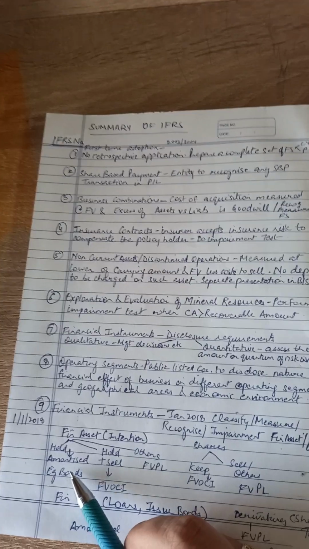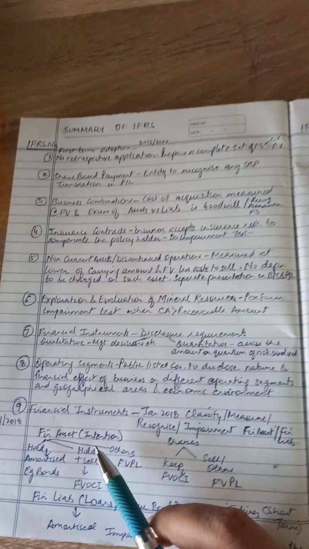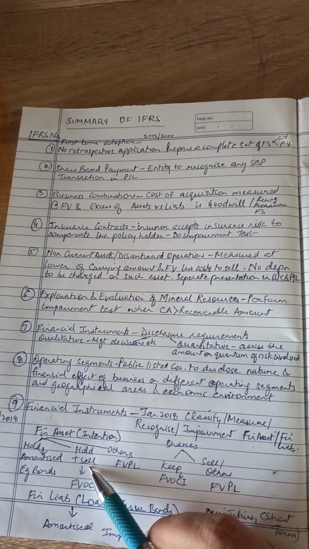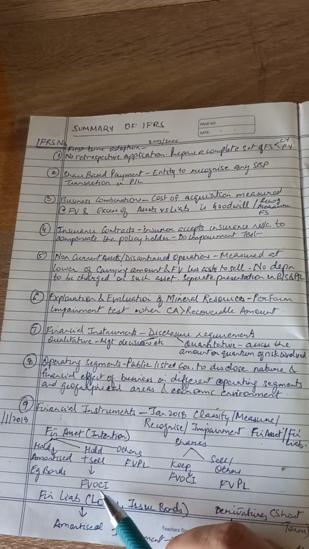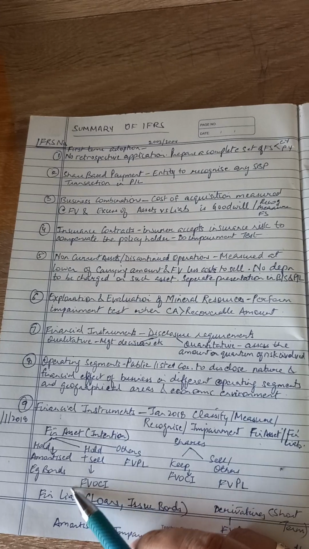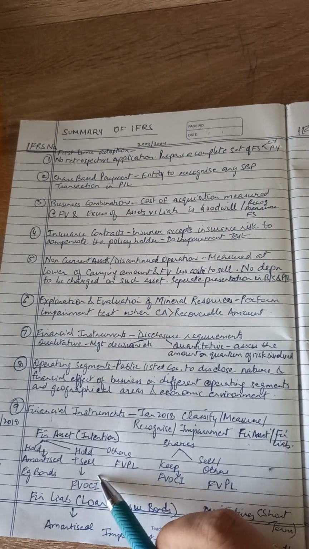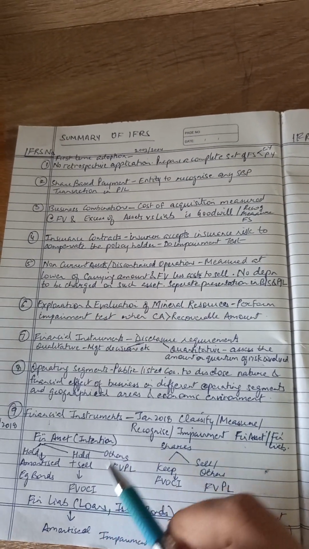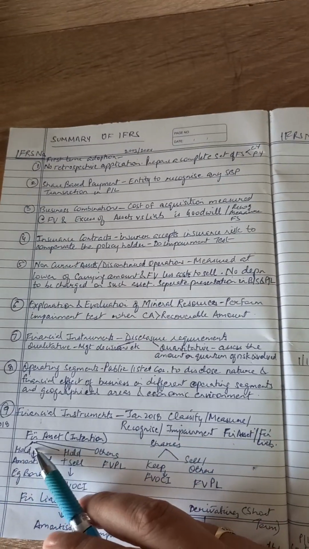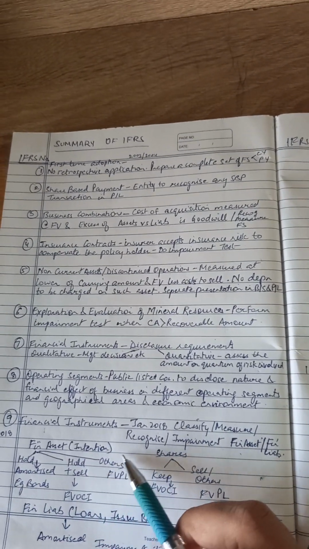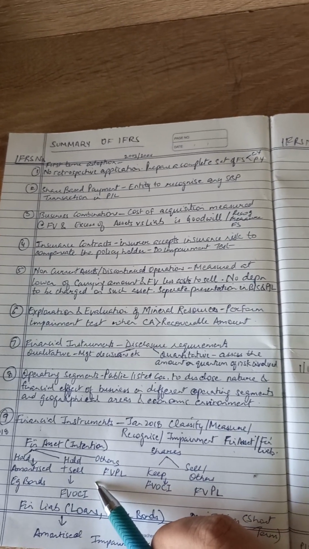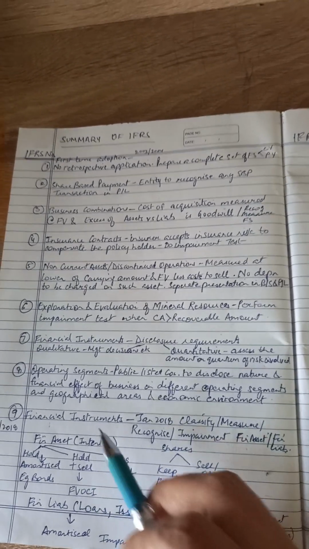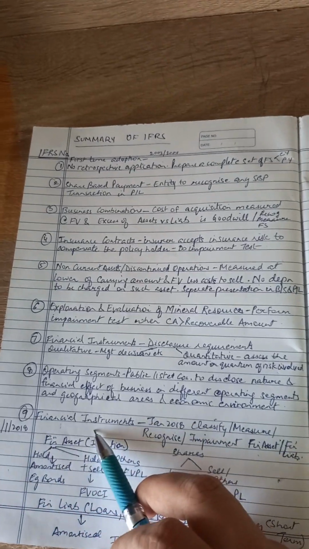For example, bonds. If the intention is to hold and sell, then it will be calculated at fair value through other comprehensive income. And if it is others, other than hold and sell, then it will be recognized under fair value through P&L. So this is for financial assets.